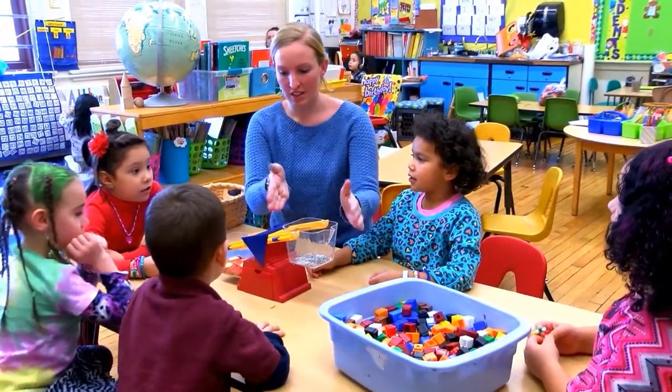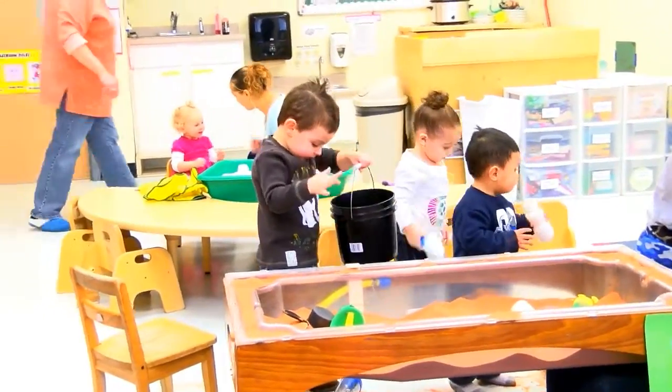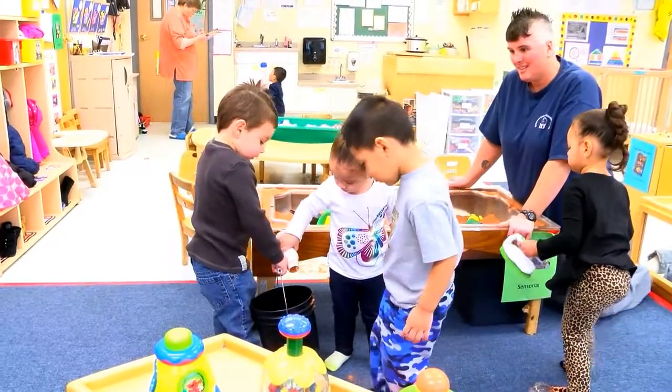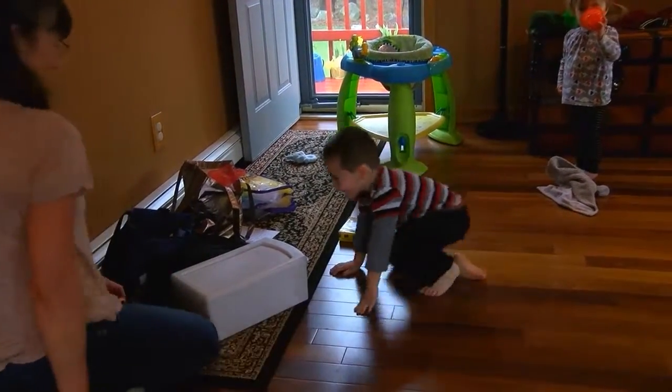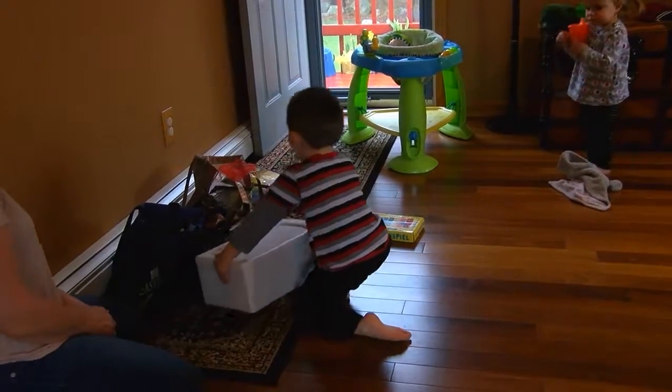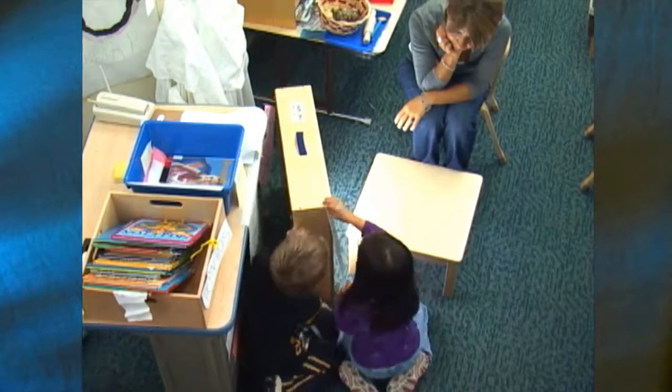Young children can compare the measurable attributes of weight. They may not be able to measure and tell you how much it weighs or how much it holds, but they can compare it. They can feel that one object is heavier than another. Heavy. What do you think of that one? It's light.